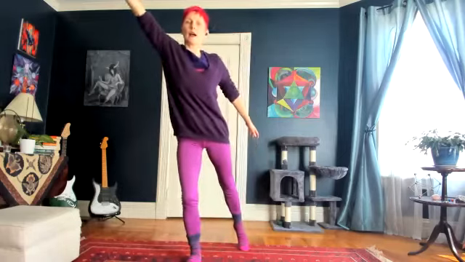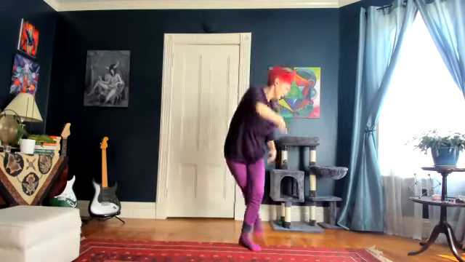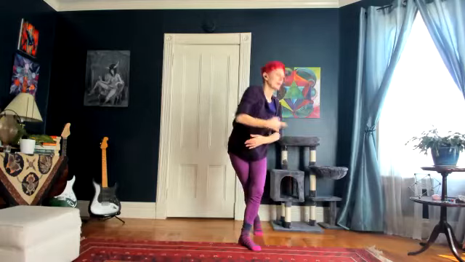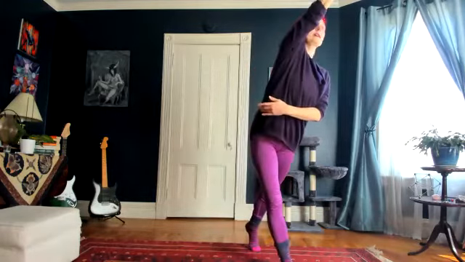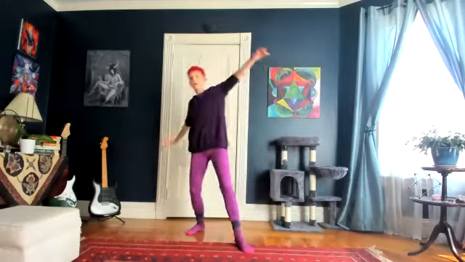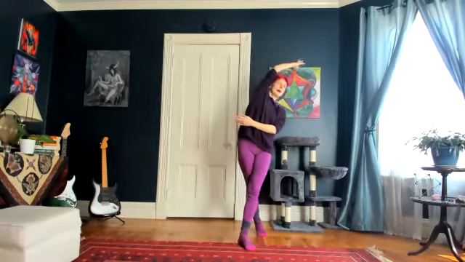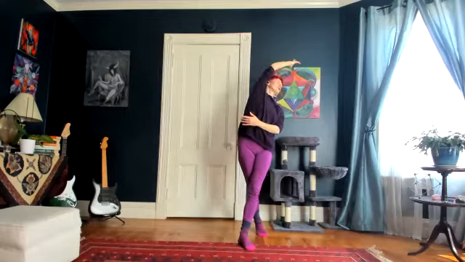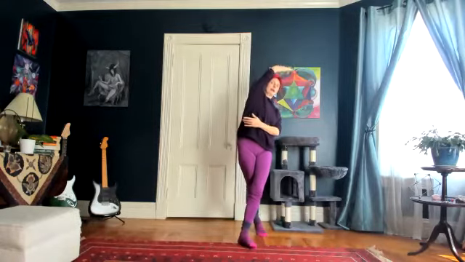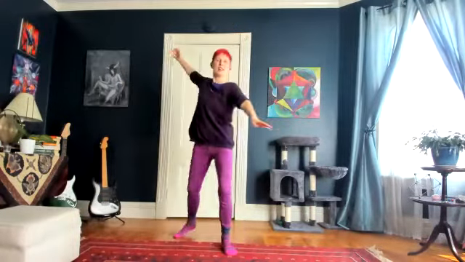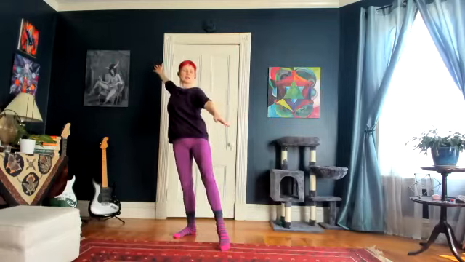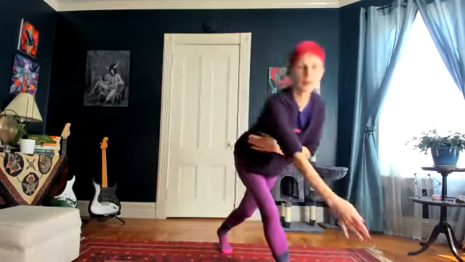So our first position is open. Left forward high, crossing to right back low. We come in. Right forward high, all the way to the opposite, left back low. Right back high, big spiral. We want to really twist. So it's easy just to get to the side there, but get it behind you as well. Right, left forward low. Left back high, right forward low.